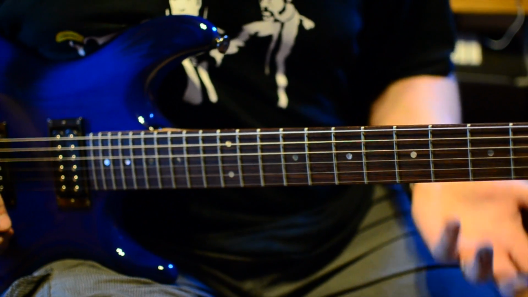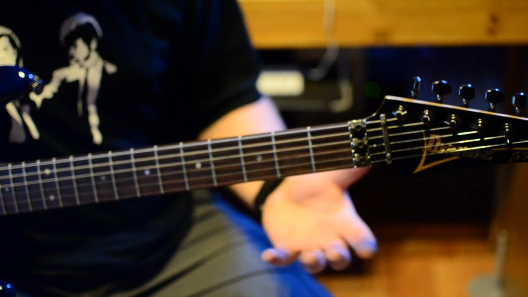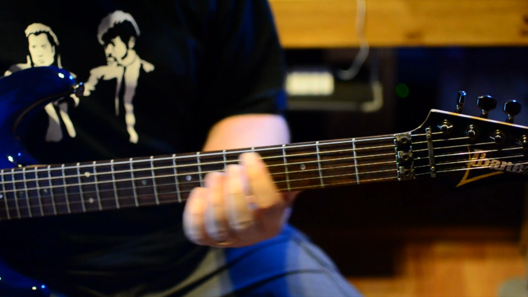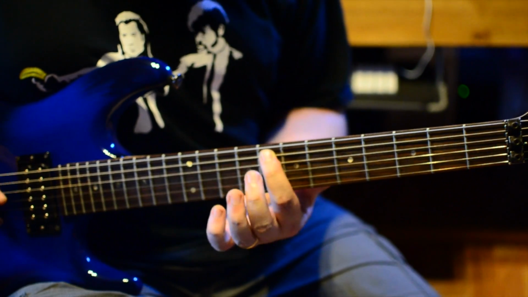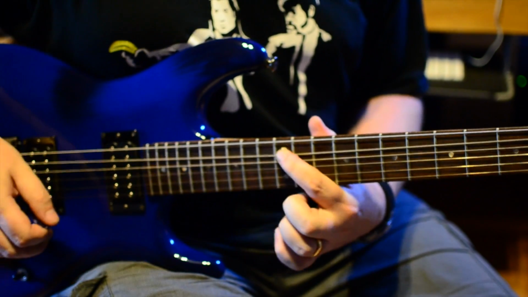And let's have a look at the A string. So we've got an open A, and then a whole tone to B, semitone to C, whole tone to D, whole tone to E, semitone to F, whole tone to G, whole tone back to A.